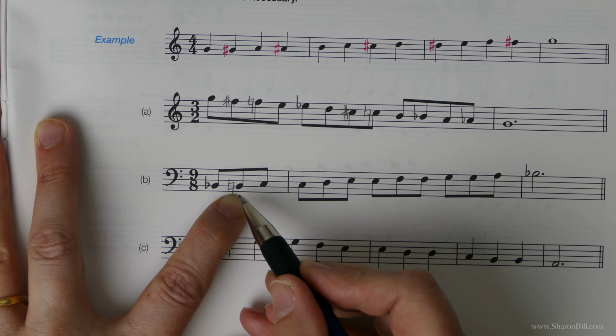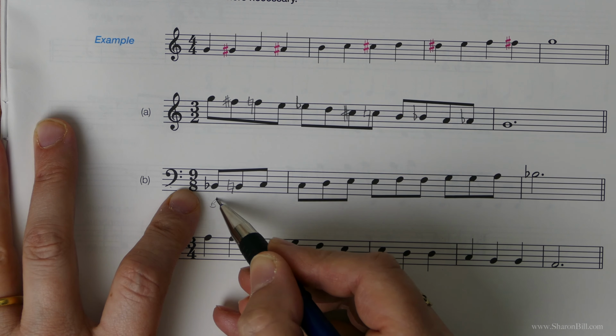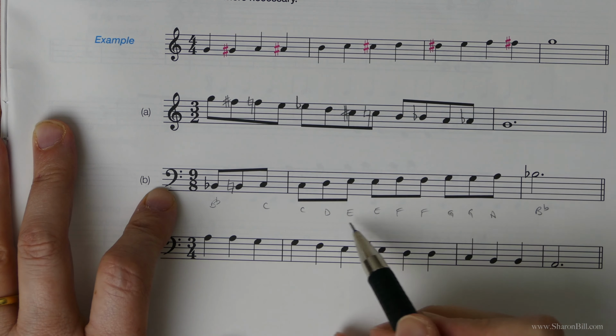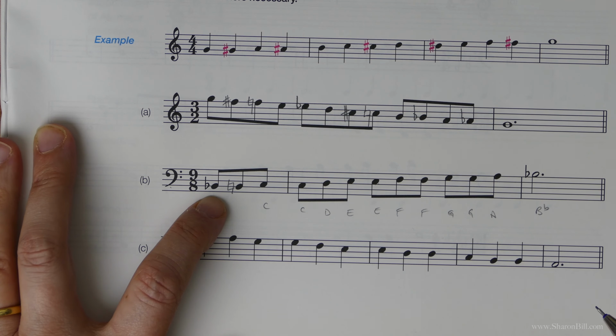If it is that you feel uncomfortable with any of these clefs, by all means, just sketch the letter names underneath. Just watch out which ones are repeated. G, G, A, B flat. By all means, just do that. If you're not comfortable looking at these clefs, then just sketch in the letter names, whatever it takes to make it easier for you to hold it in your head.